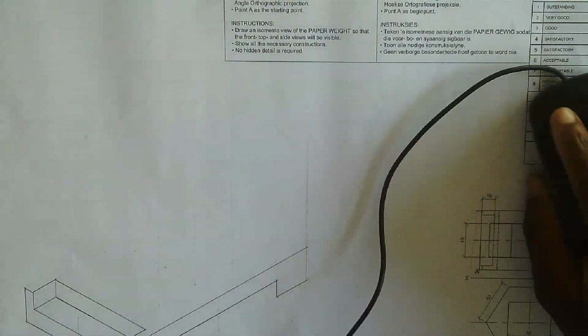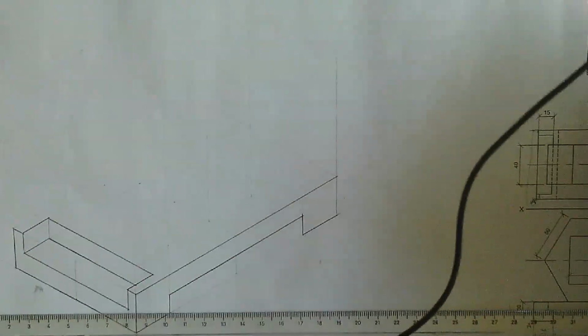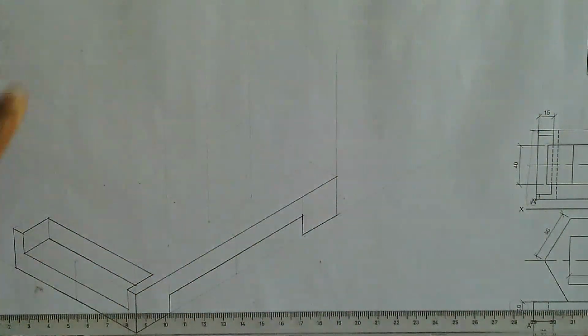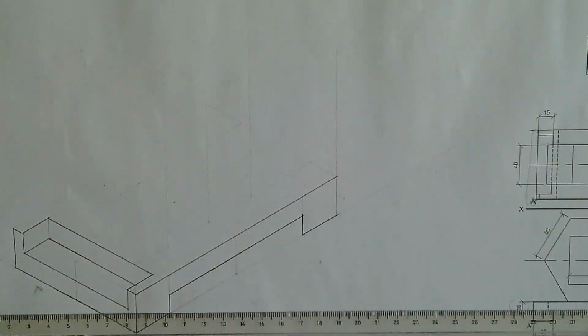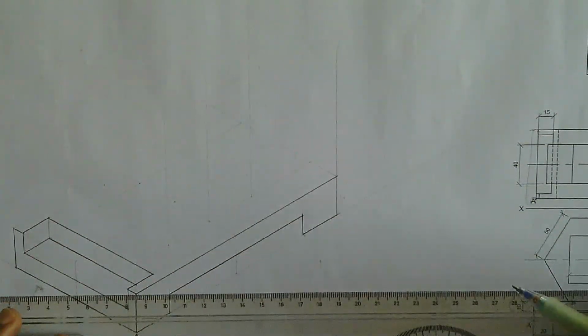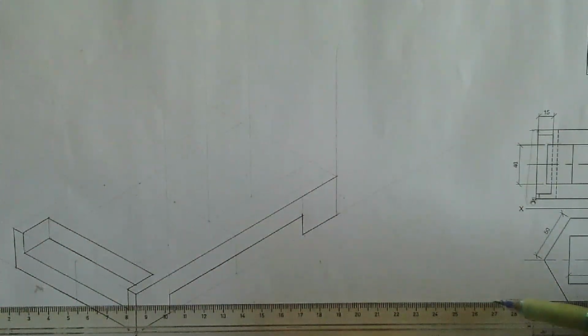So the same thing I'm going to do. Let me do it here actually. 25. Okay. I have a straight line here.